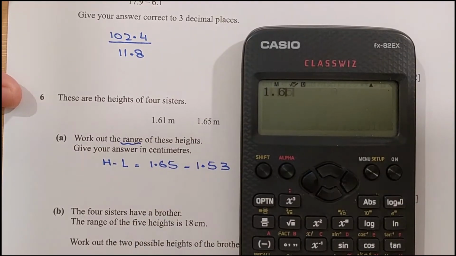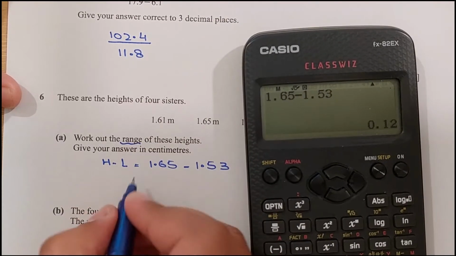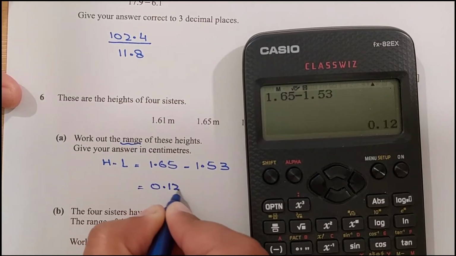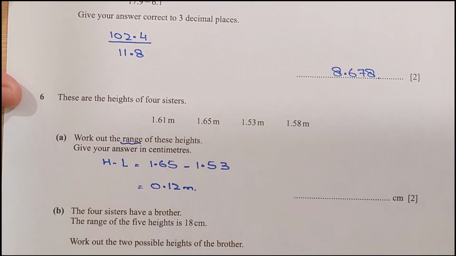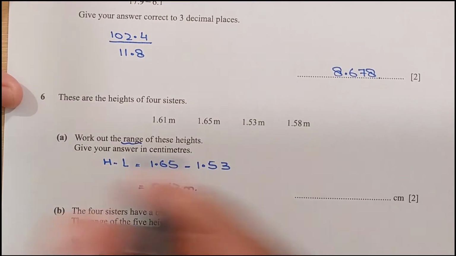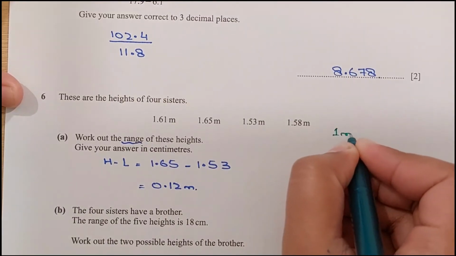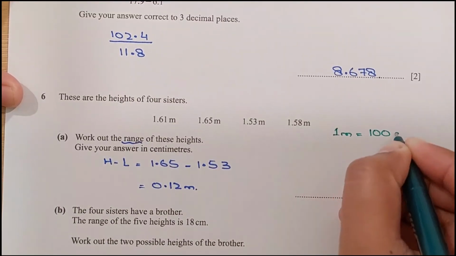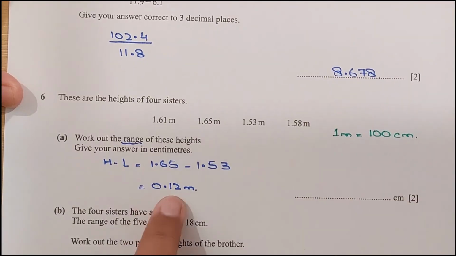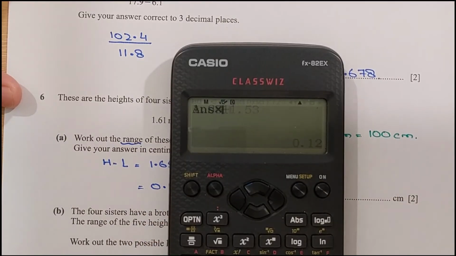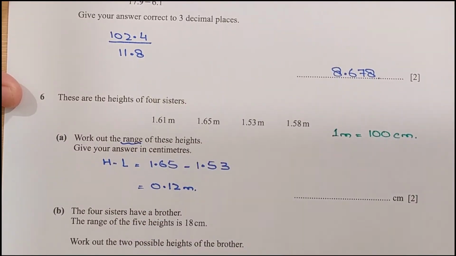Okay, 1.65 subtract 1.53 is 0.12 meters, but we have to convert this into centimeters, so we use the conversion that 1 meter has 100 centimeters. 0.12 meters times 100 is 12 centimeters, right?